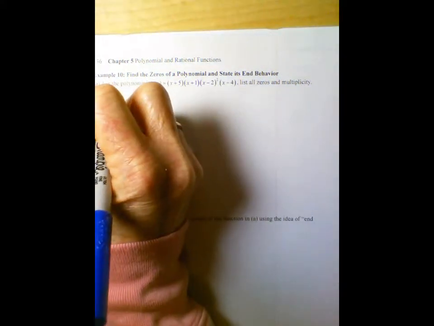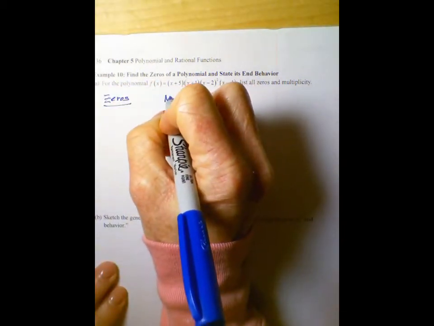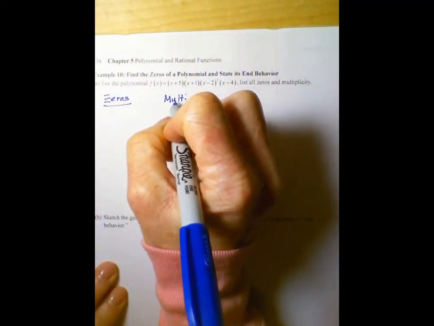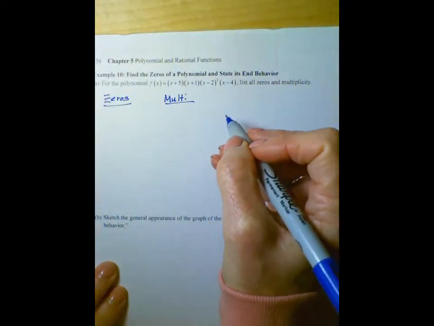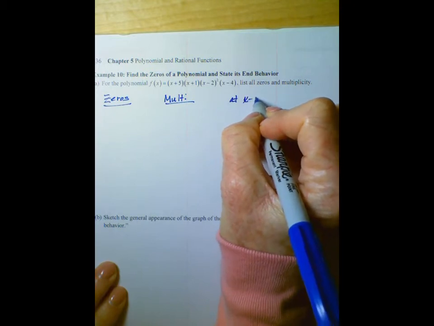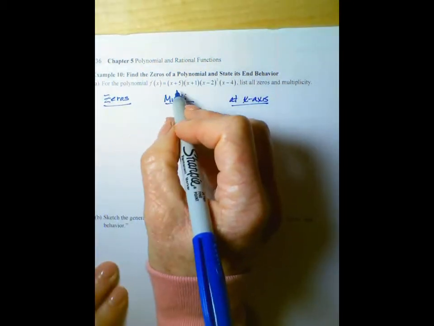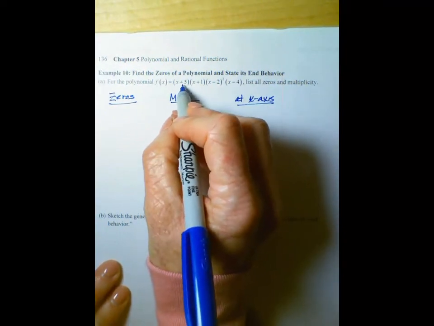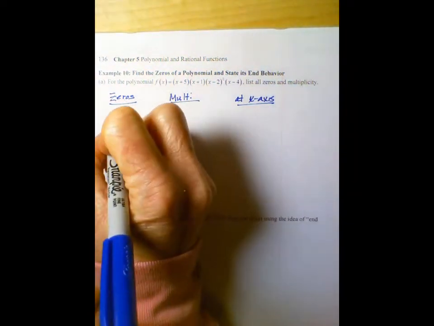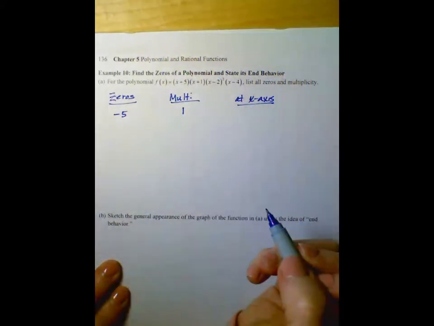I like to just make a little table with the zeros and their multiplicities, and then we'll talk about what happens at the x-axis. What's happening there? Okay, so what are the zeros? x plus 5 is a factor, negative 5 is a zero, it occurs once, multiplicity 1.